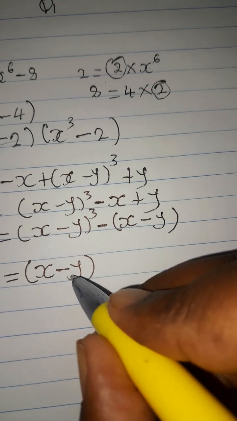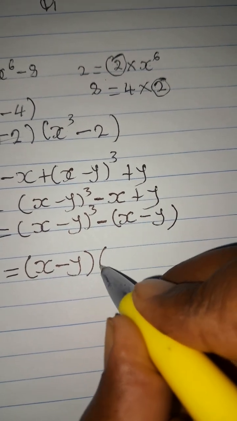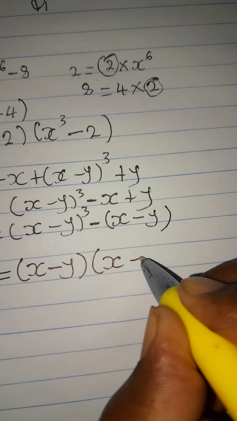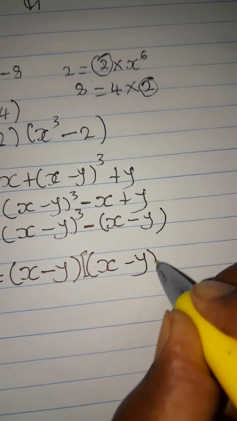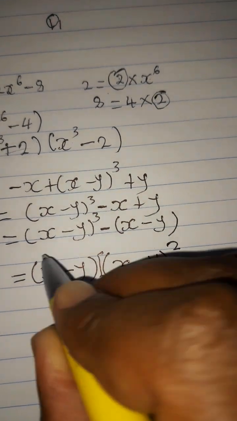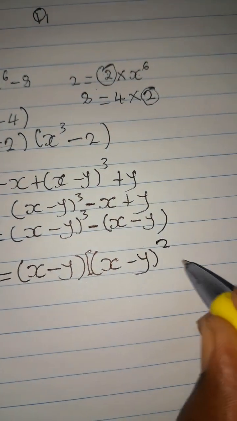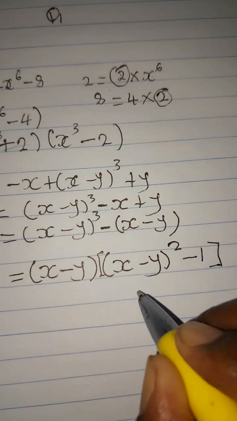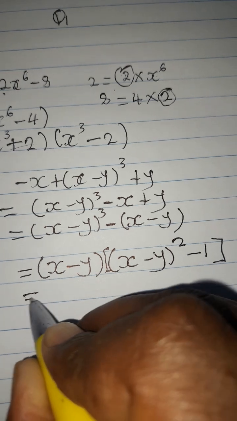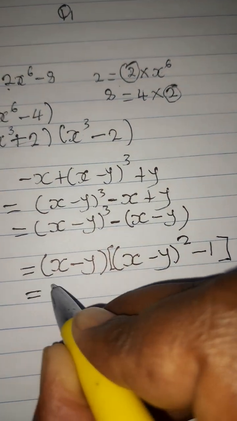Okay, so if we group this, we will be left with x minus y. Let me put a bigger bracket. x minus y squared. Remember, there are 3, so minus 1. We factor it by minus 1, that is outside the bracket. So we can continue further from here. We can see that this is a difference of two squares.